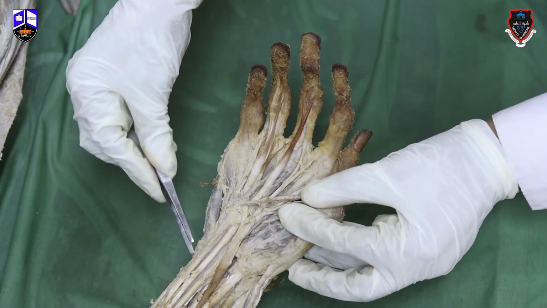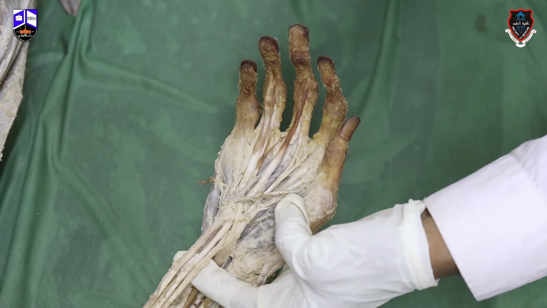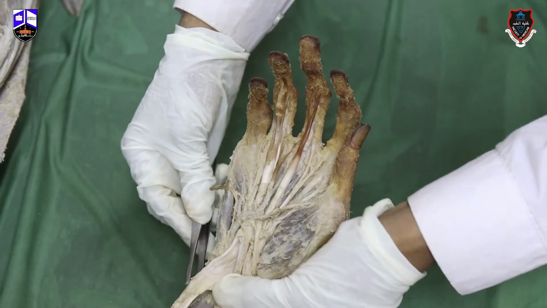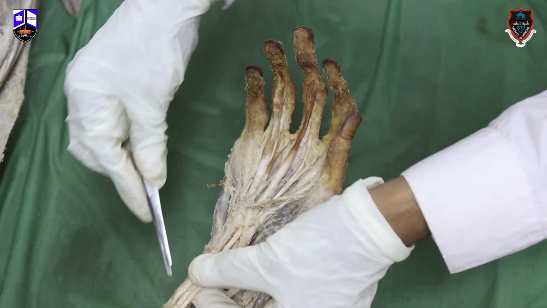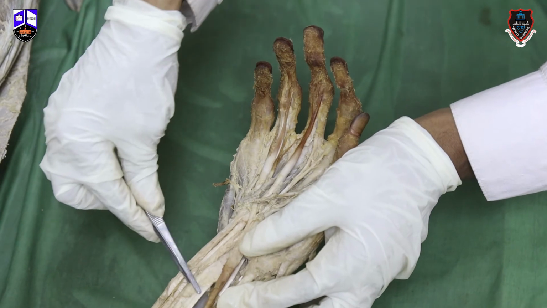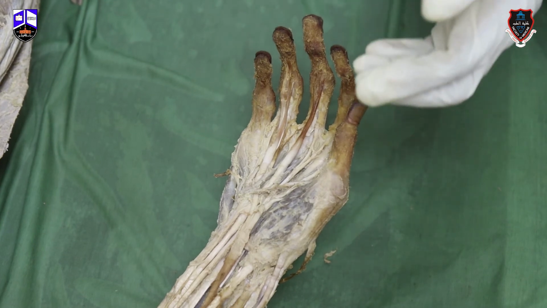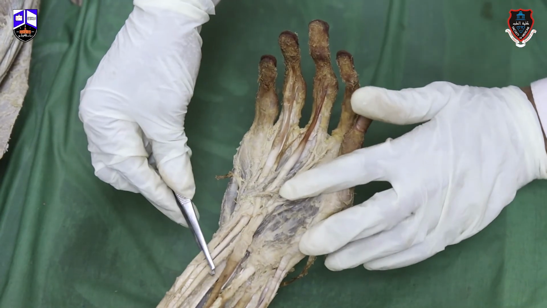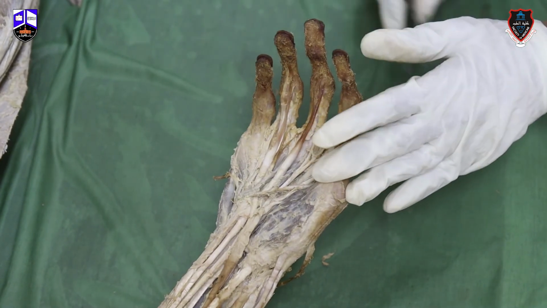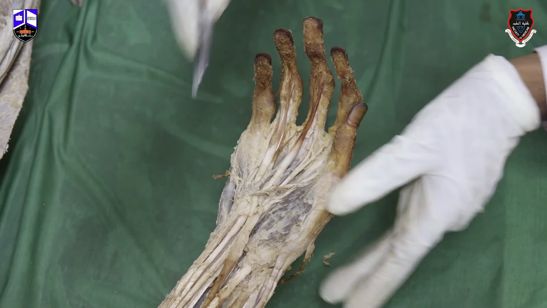Our first set is the tendons of the flexor digitorum superficialis, and immediately below it are the tendons of flexor digitorum profundus, right? These 8 tendons share a common synovial sheath, and the 4 tendons of the flexor digitorum superficialis are arranged in 2 rows, with the middle and the ring in front of the index and the little finger.